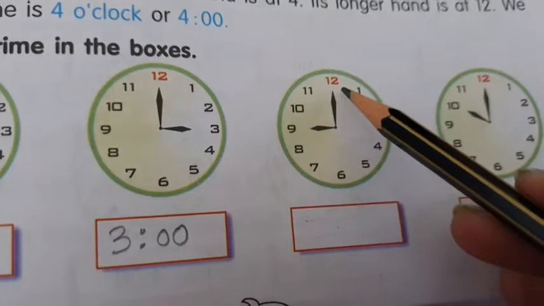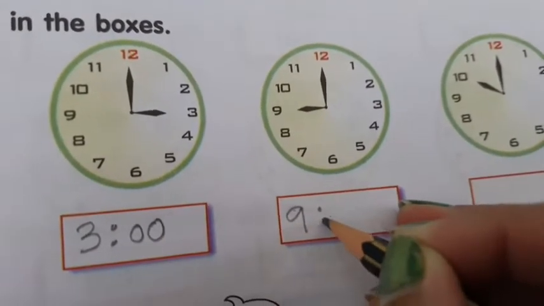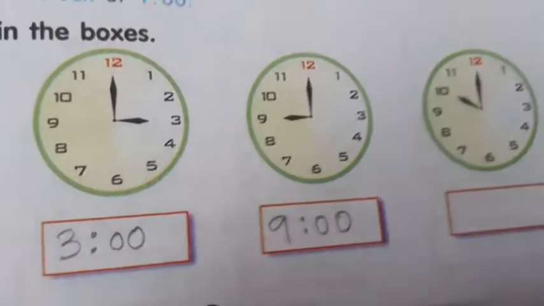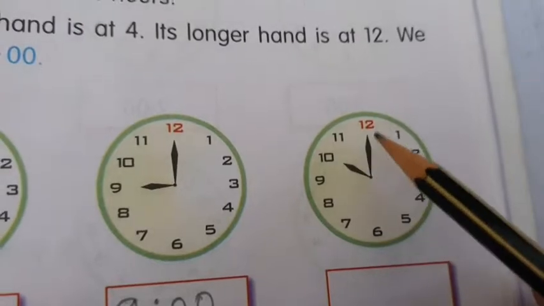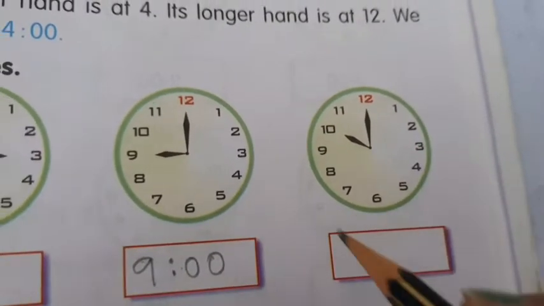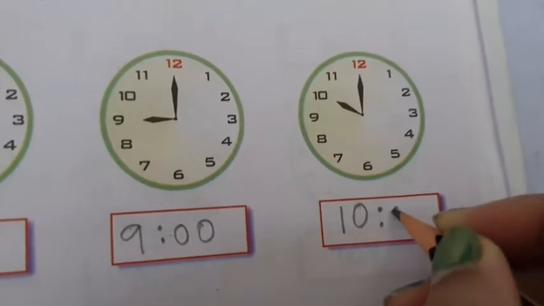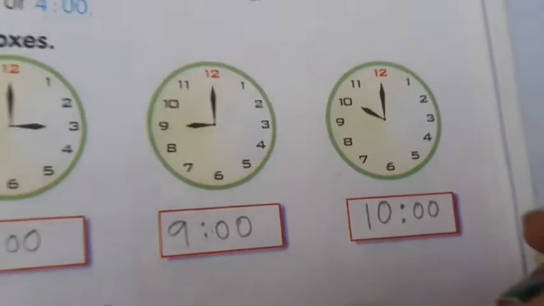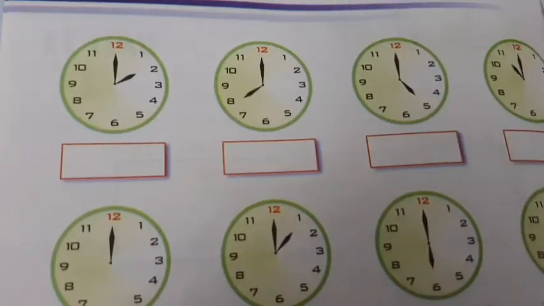Next, the hour hand is at 9 and the minute hand is at 12. The time is 9 o'clock. Very good. Next, the hour hand is at 10 and the minute hand is at 12. So the time is 10 o'clock. Write down 10:00. Now see the next page, page number 126.